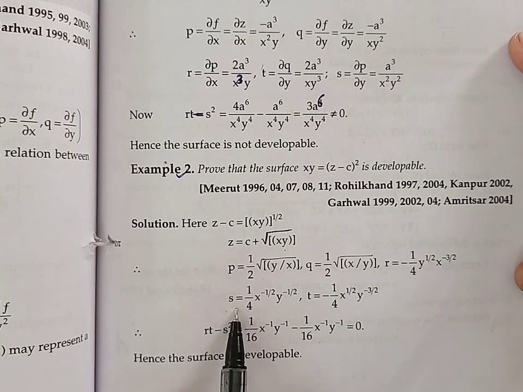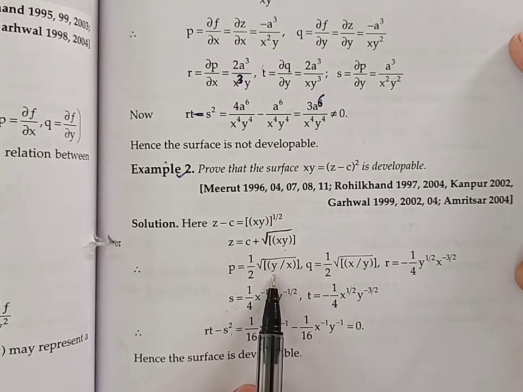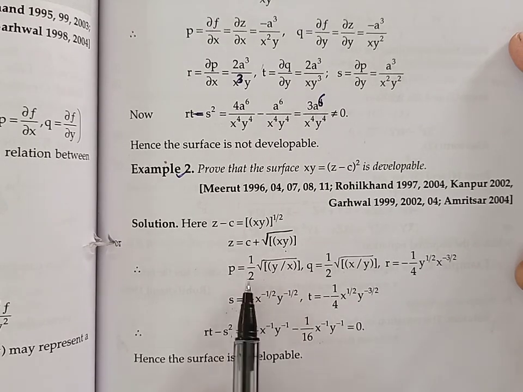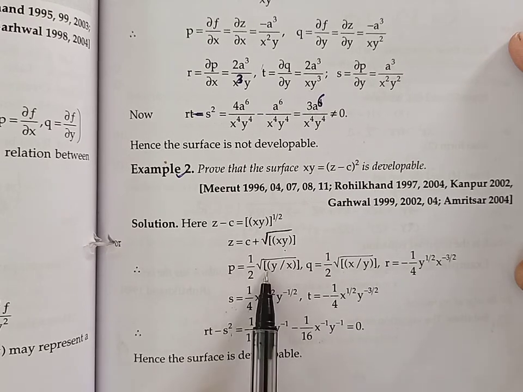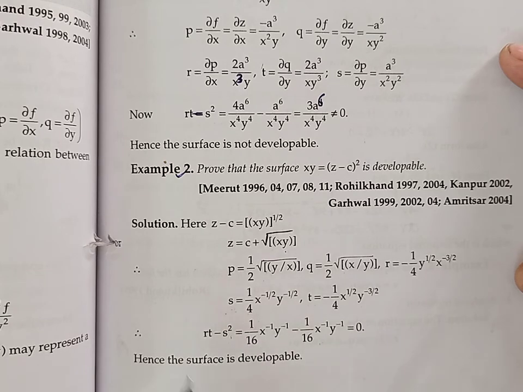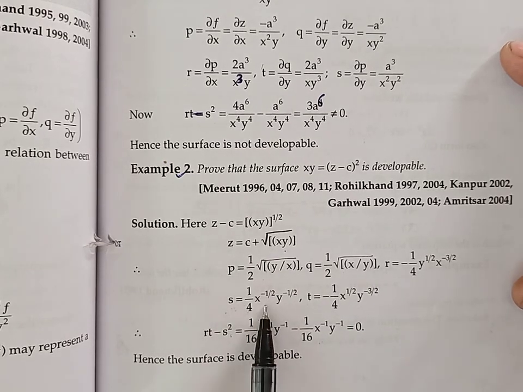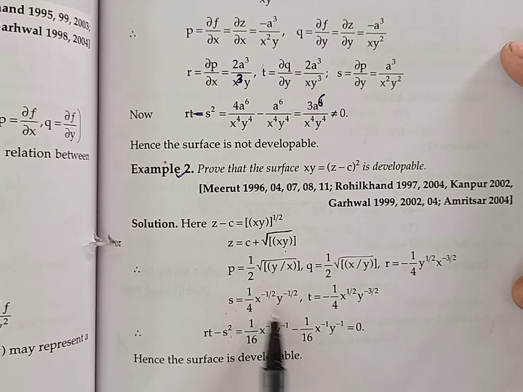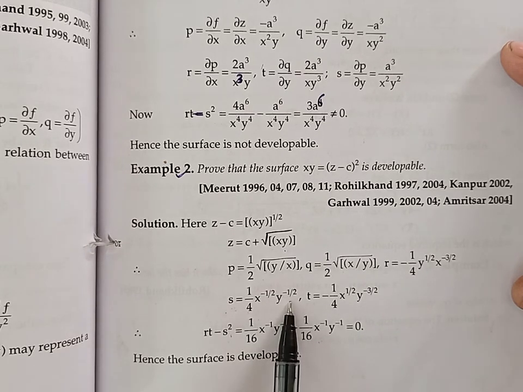s means ∂²z/∂x∂y. It means its partial derivative with respect to y. So from here root x by 2 is constant, and the derivative of root y will be 1 upon 2 root y. So we get the value of s, which is given by 1 by 4 into x raised to the power minus half into y raised to the power minus half.